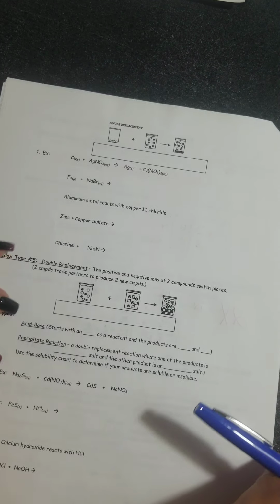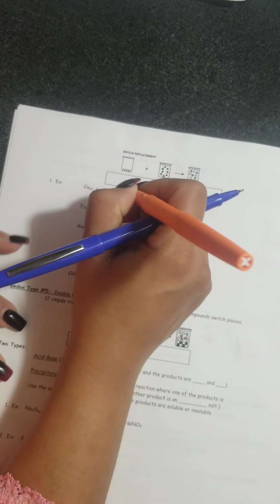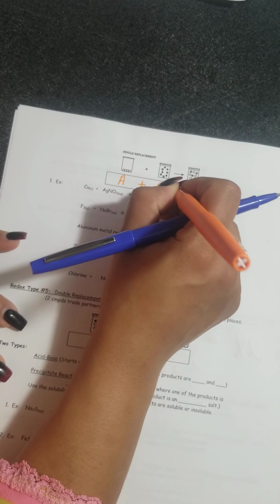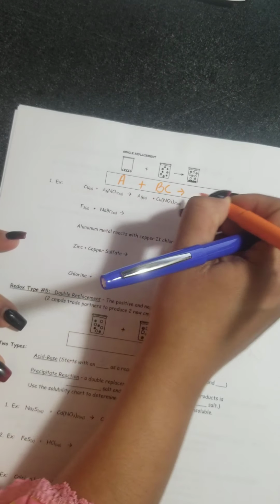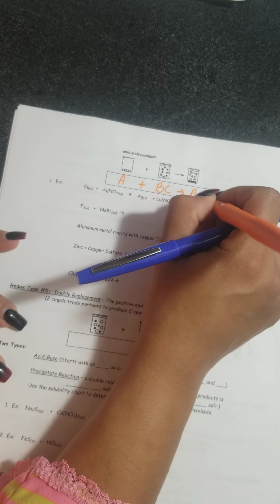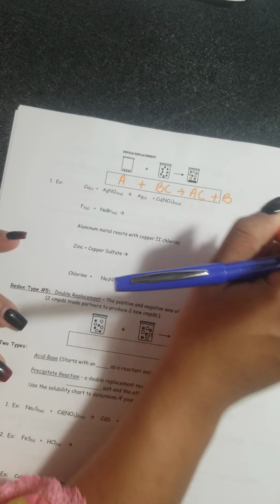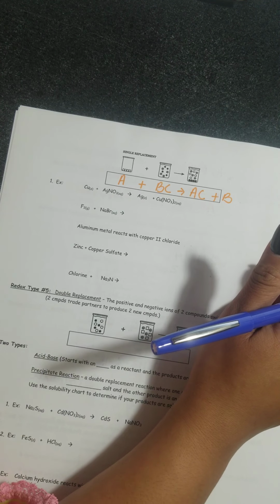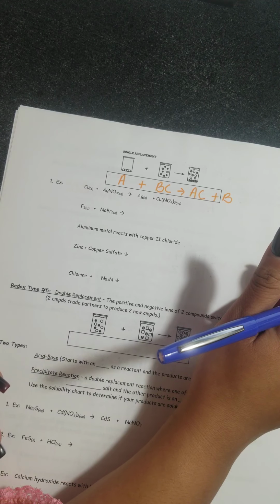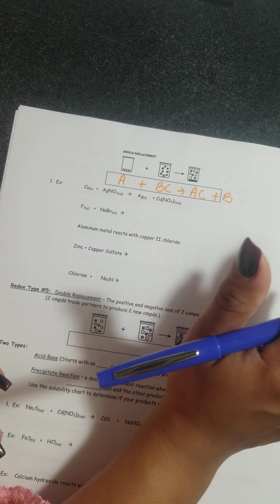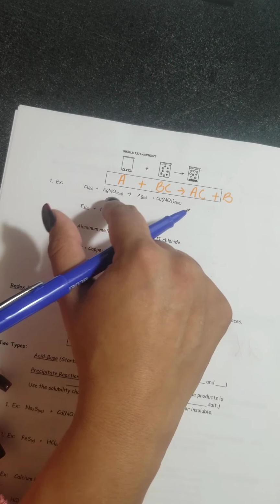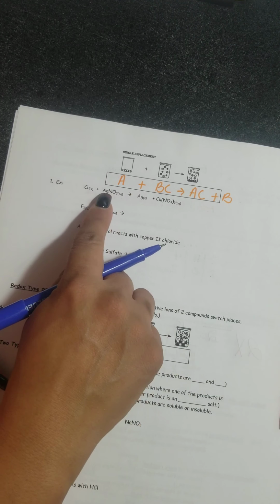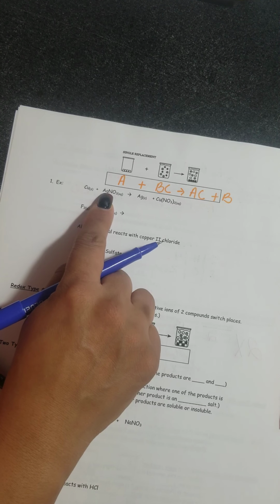So on single replacement, for an example, I'm going to have A plus BC yields AC plus B. Okay? So let's take a look. Now, I can see that this is Ag, that's a metal.